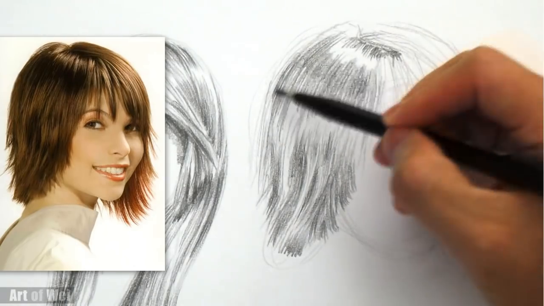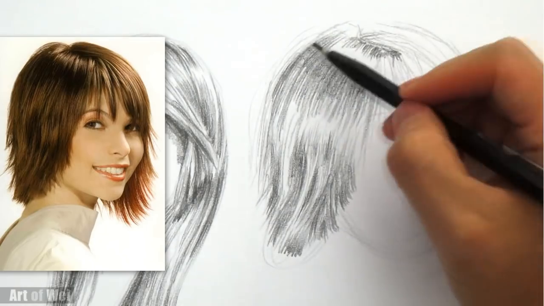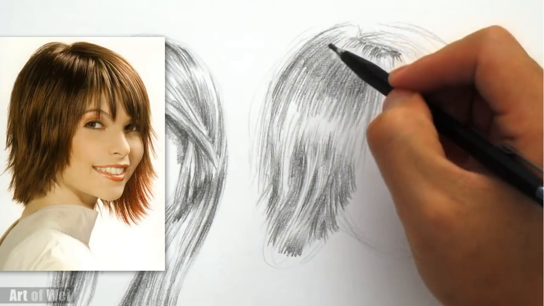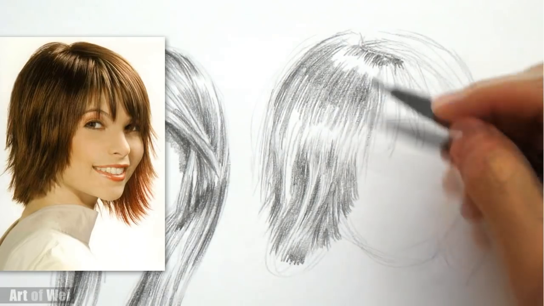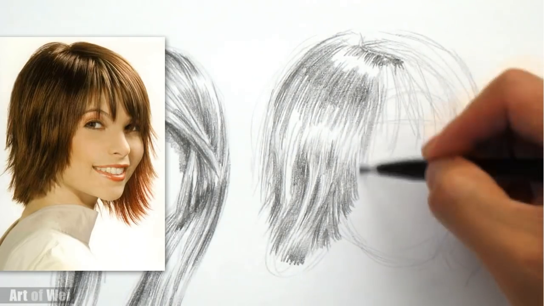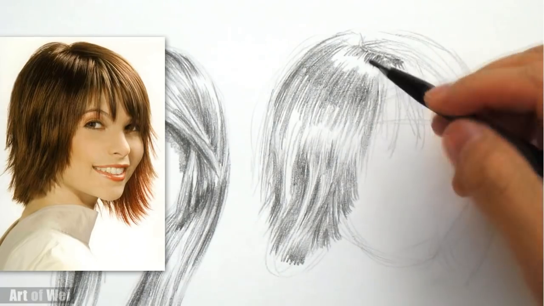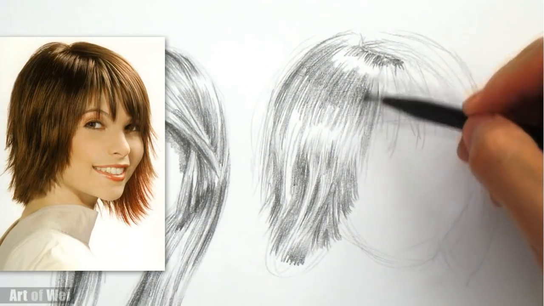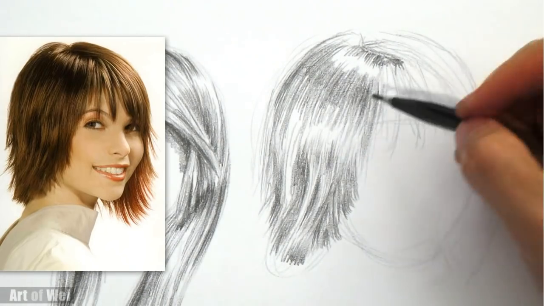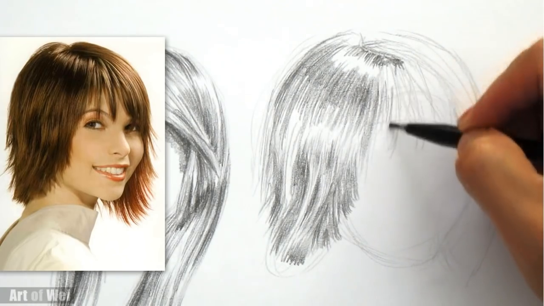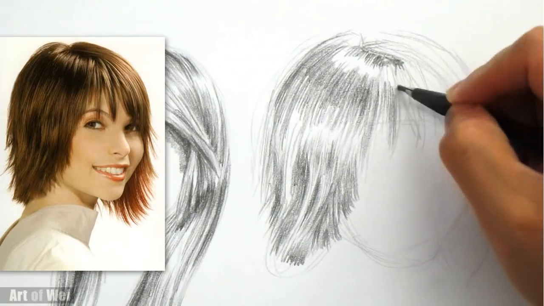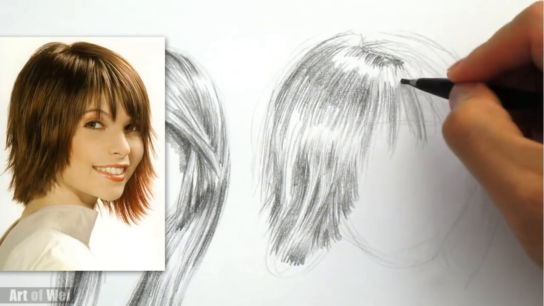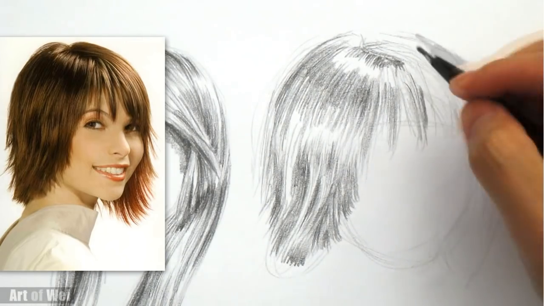Again, it's darker. Now we're starting to feel this hair right here, right? Okay. So this is kind of like the first stage. Well, let's say this, I'll call this the second stage, since the first stage was really just blocking in. All right, so now for the bangs. It's a little bit messier.